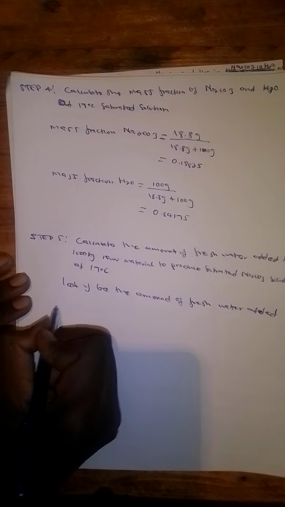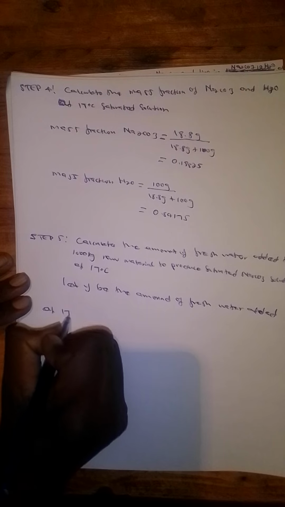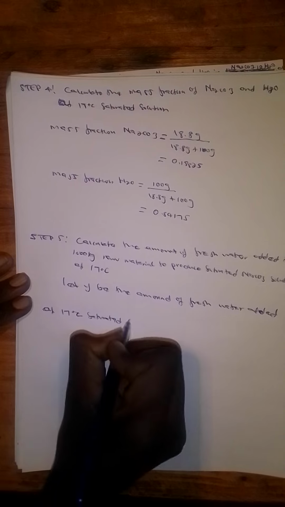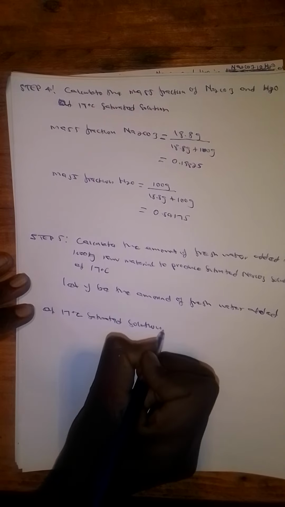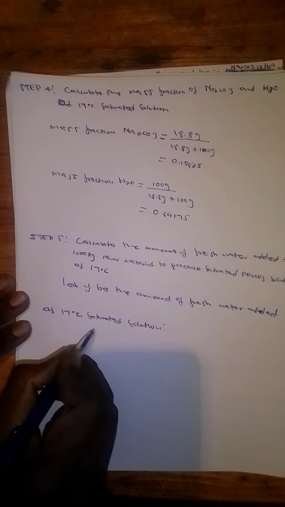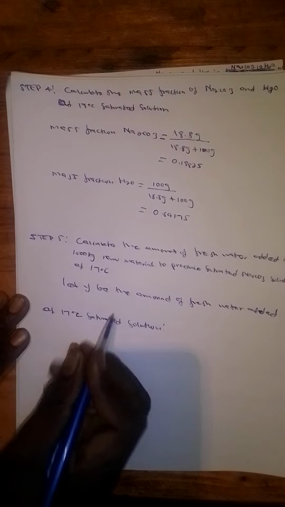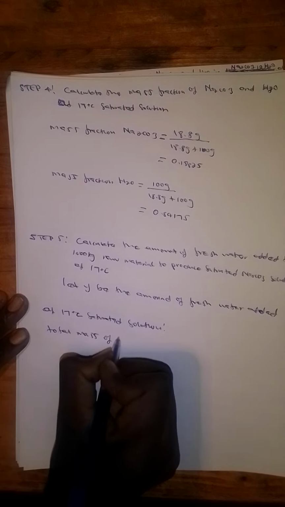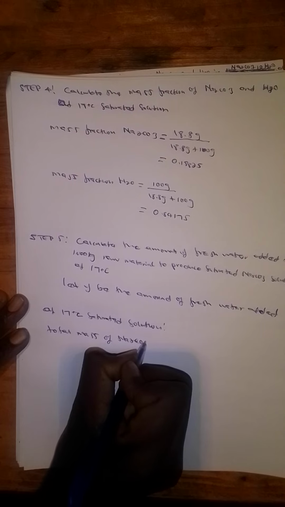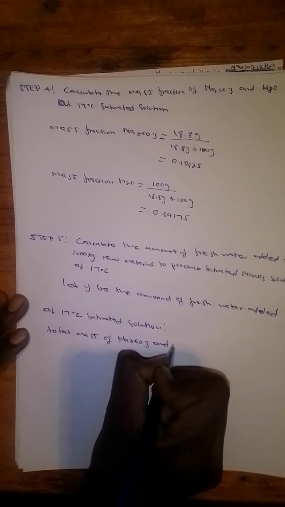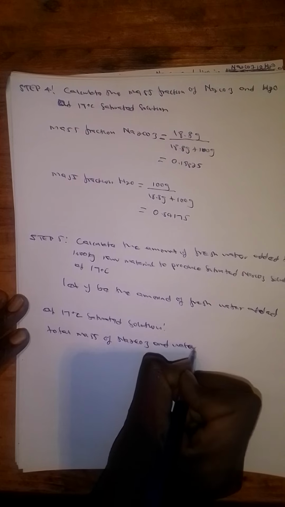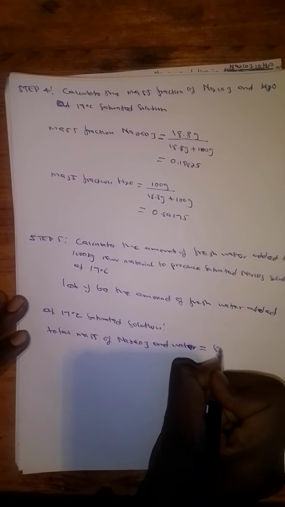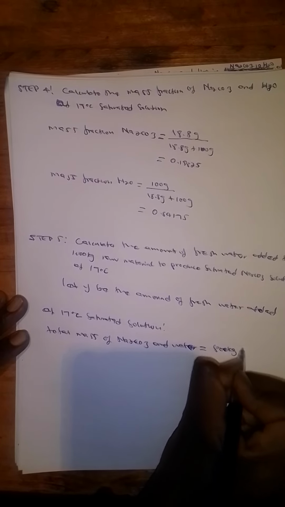But before we do that, I can just say that at 17 degrees Celsius saturated solution, we have the total mass of Na2CO3 and water equal to 800 kilograms plus y.